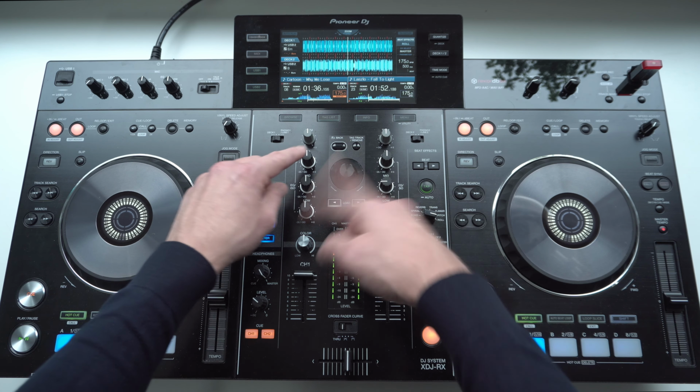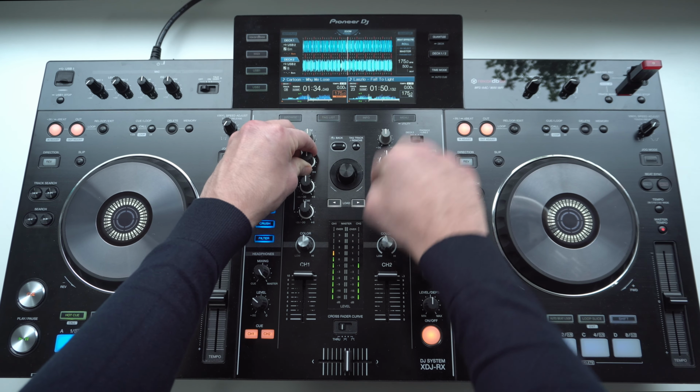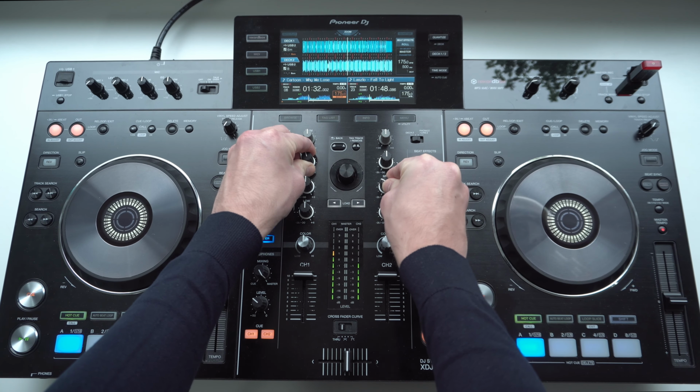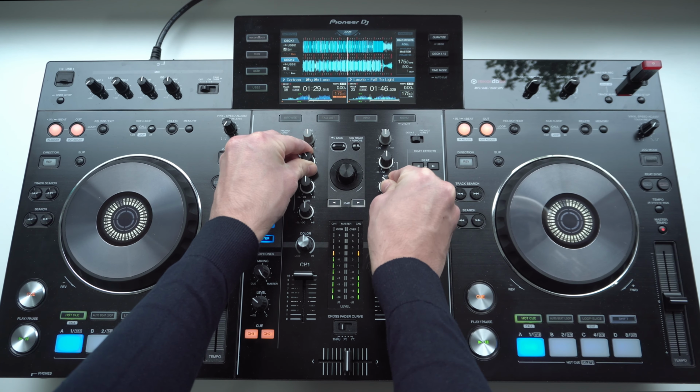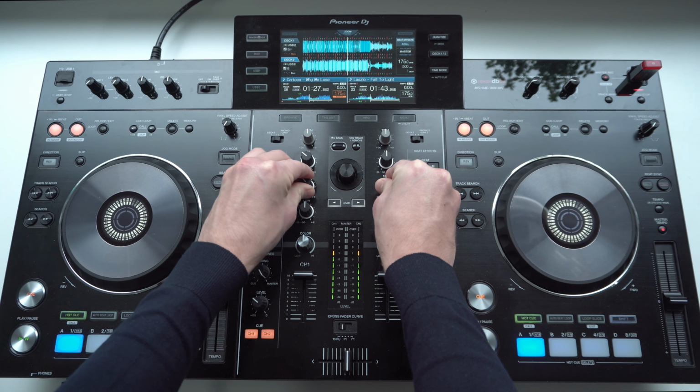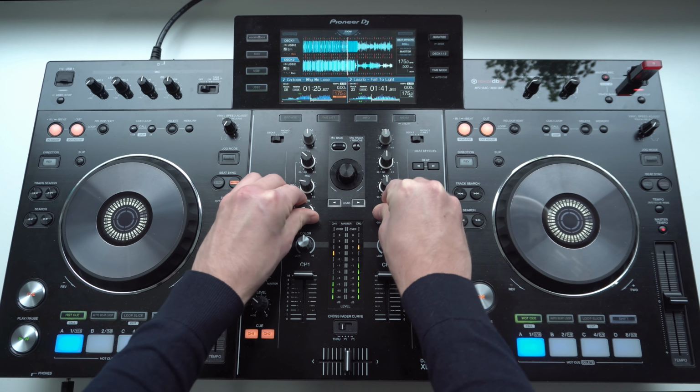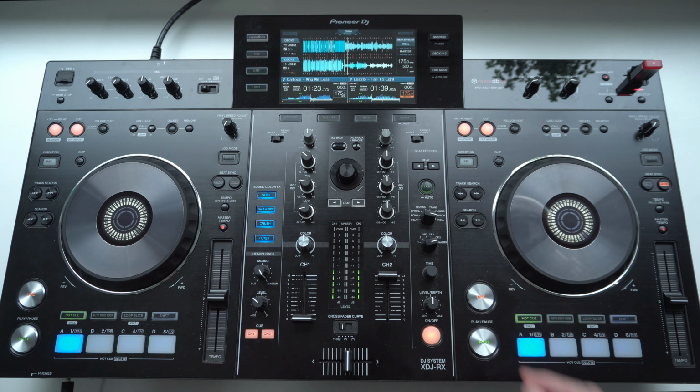Now let's do the same. Let's remove the EQs of the first song. Input more of this. And we did a transition again.